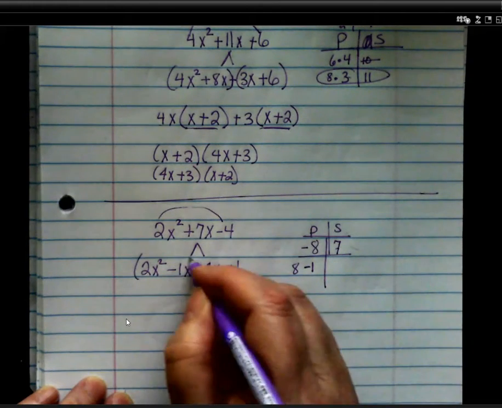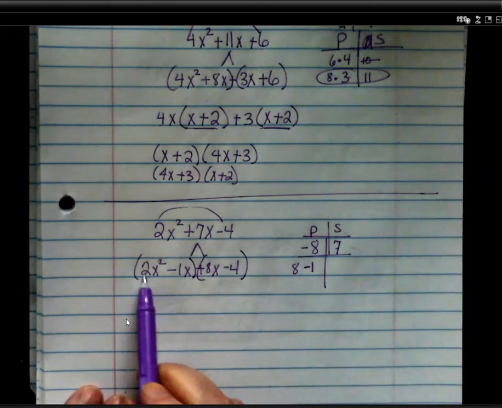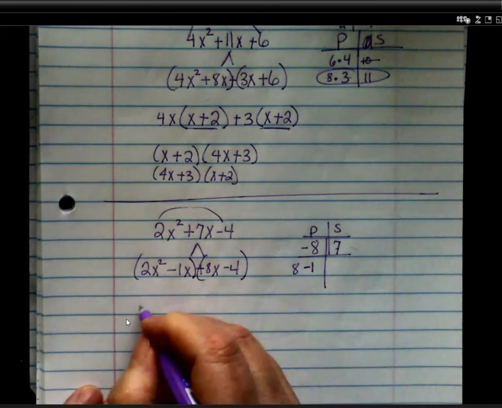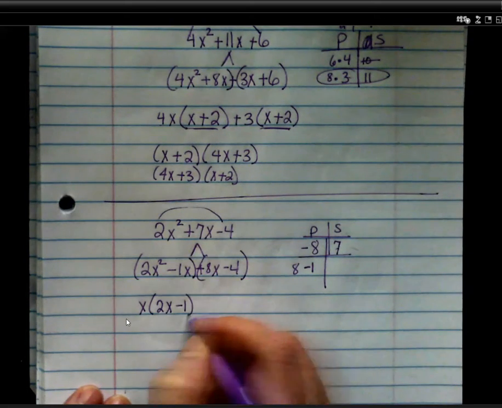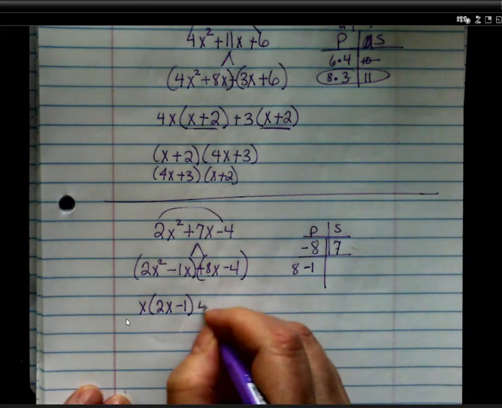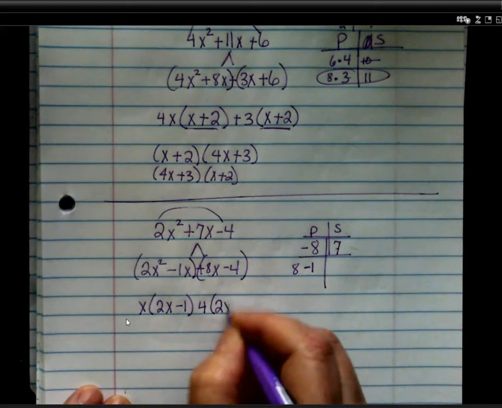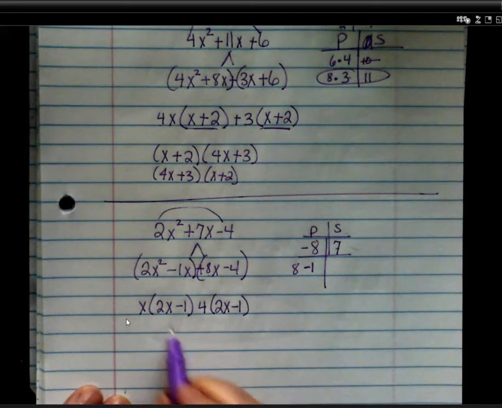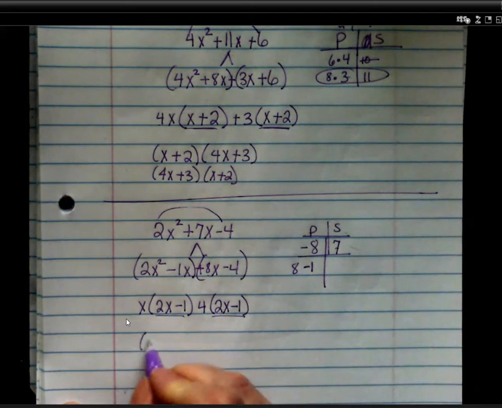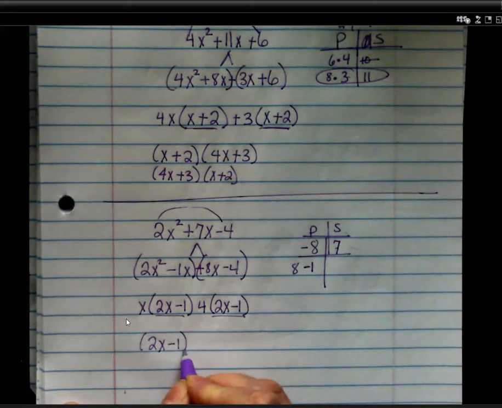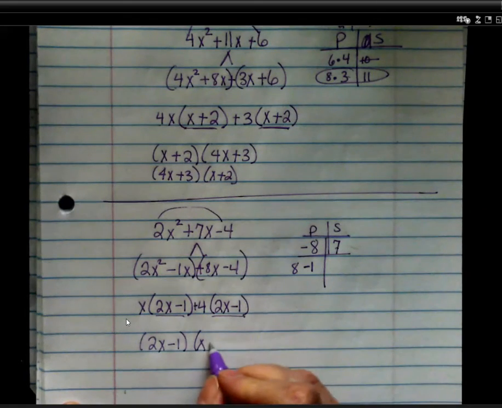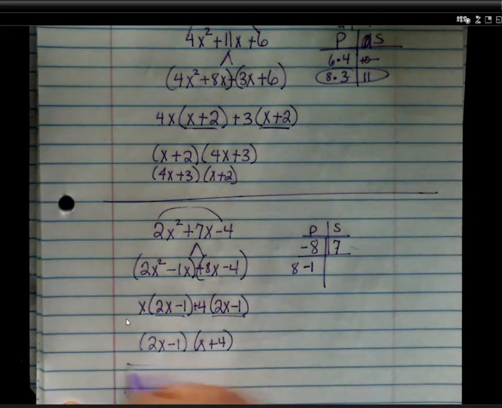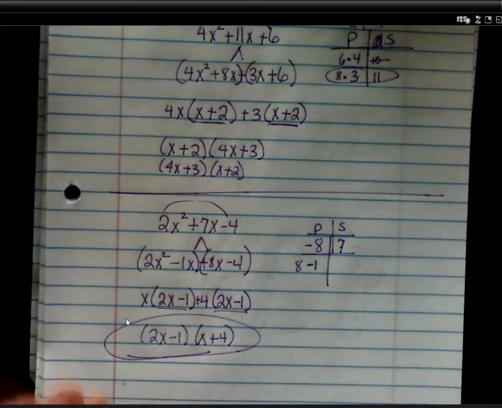Then I'm going to group them. I can factor out an x here, leaving me with 2x minus 1. And I can factor out a 4 here, leaving me with 2x minus 1. That's my common factor. And x, and that's a plus 4, by the way, is what's left. And that's my answer. Let's try another one.